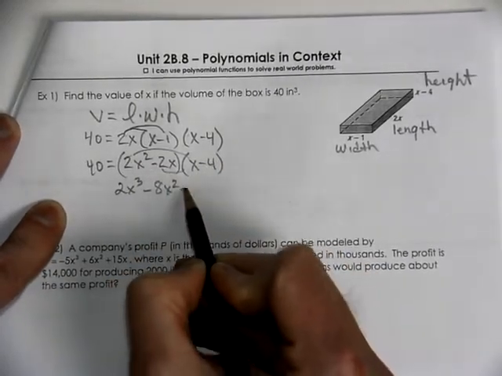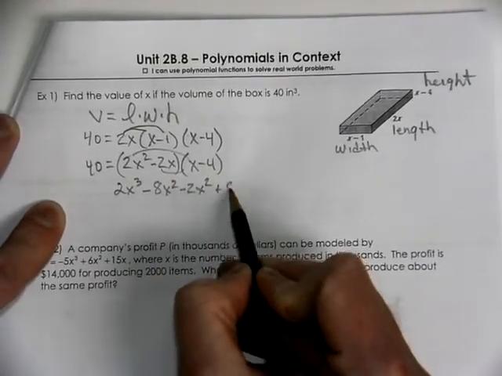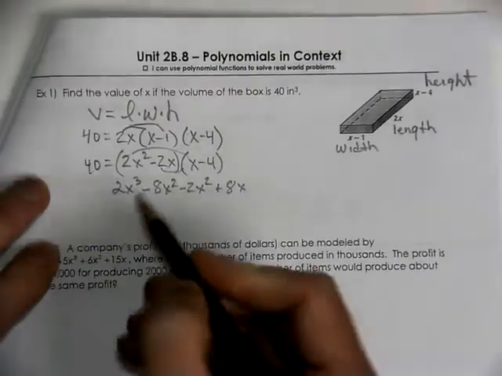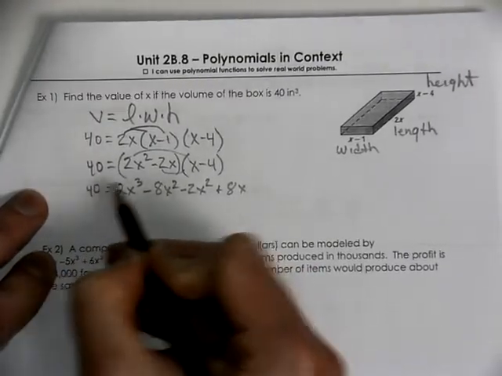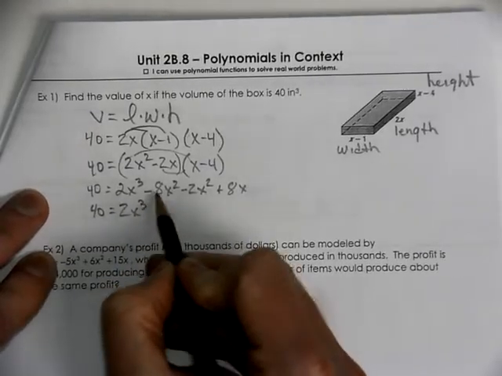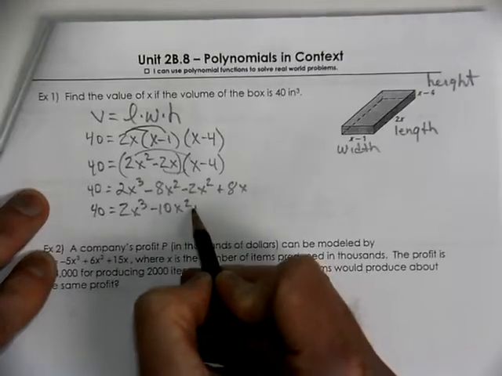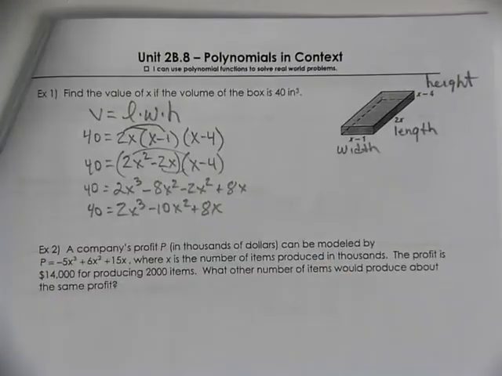We get negative 2x squared. And we get positive 8x. So as we keep cleaning this up, we're going to get 2x cubed. Those two look like they become 10x squared. And this is 8x. So we would all probably multiply those together.